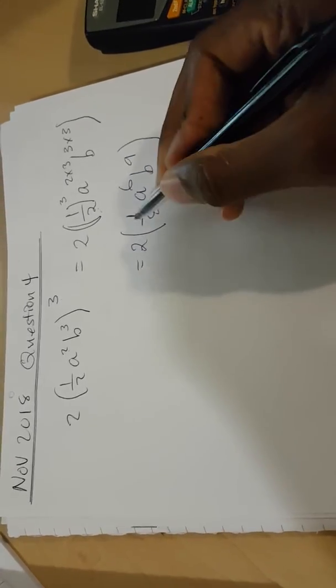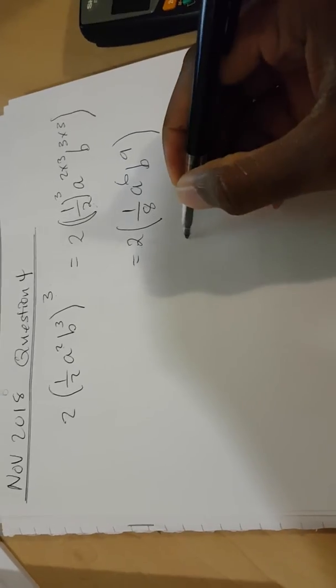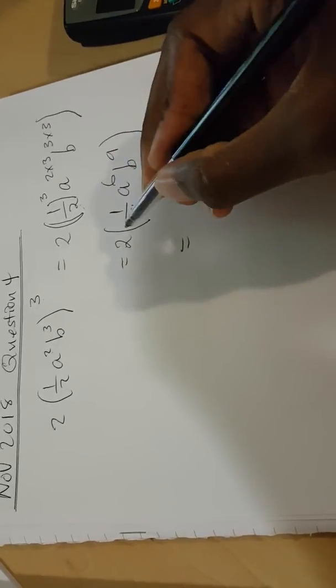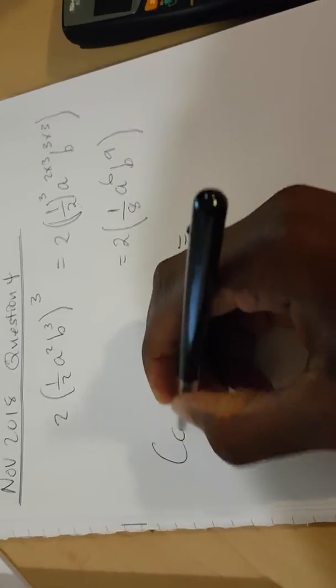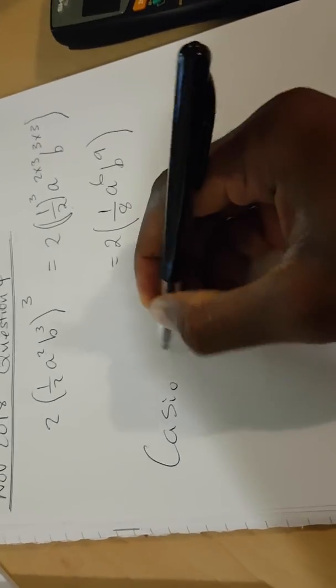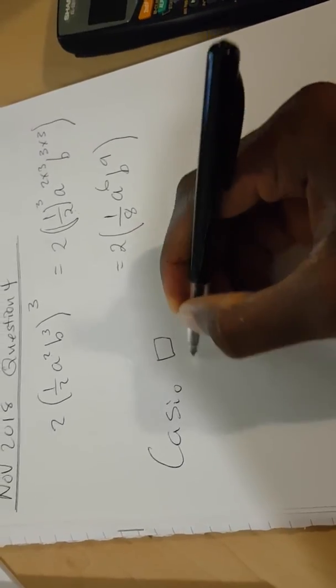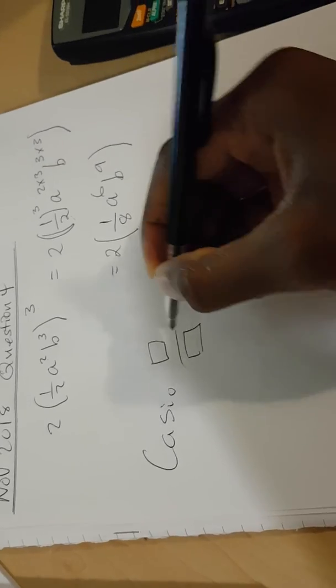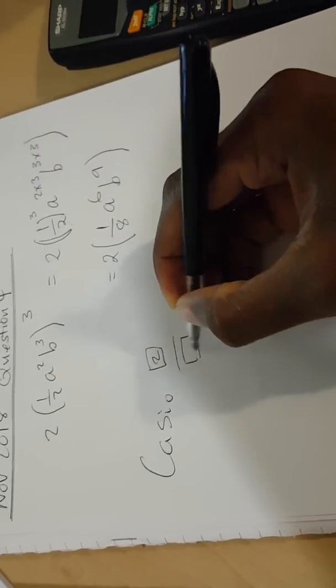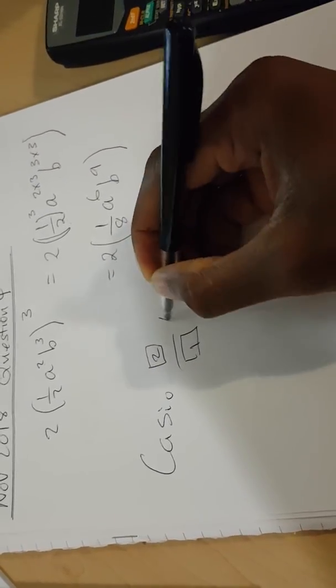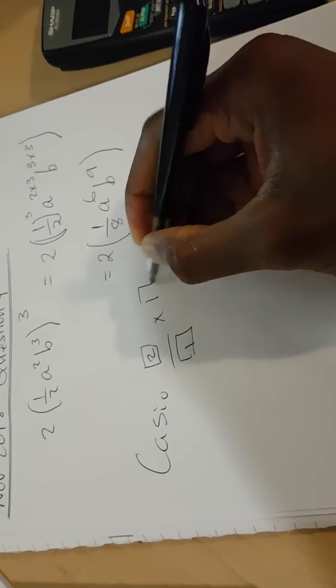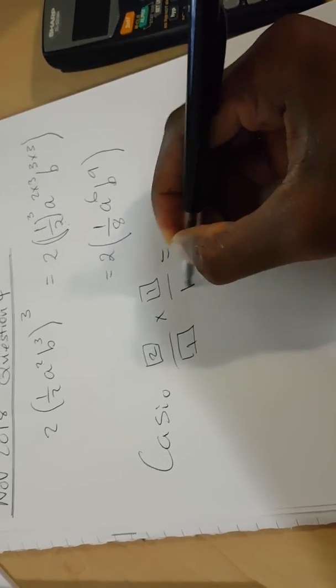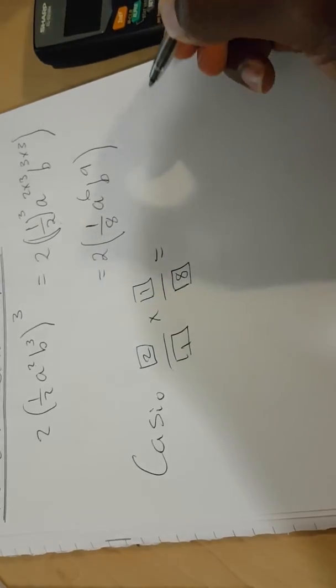Remember, this outside 2 will only multiply 1 over 8. If you're using a Casio, press the fraction key and say 2 over 1 times 1 over 8, and you'll get your answer.